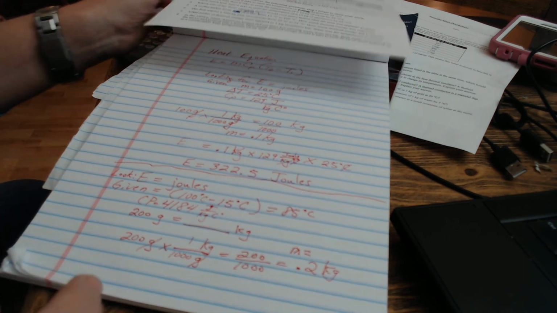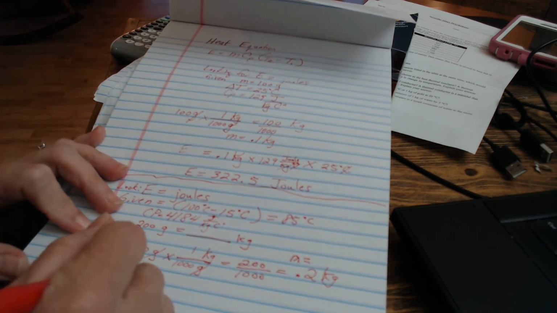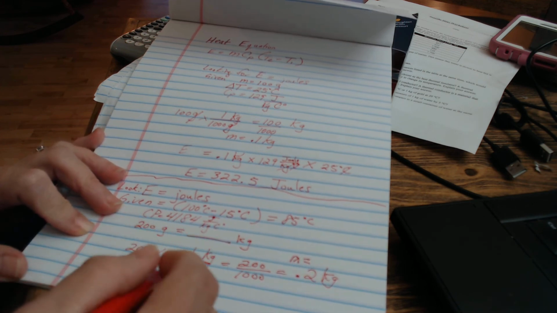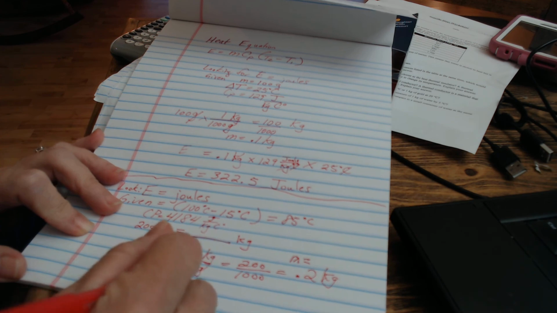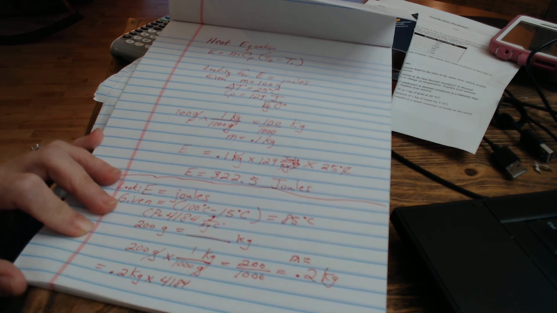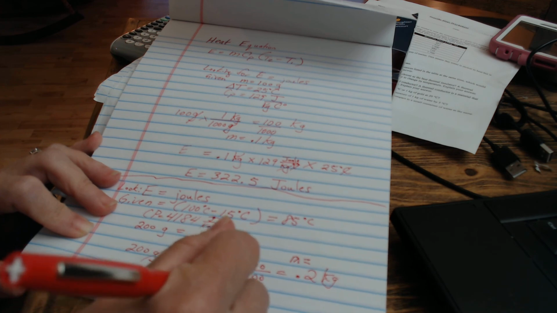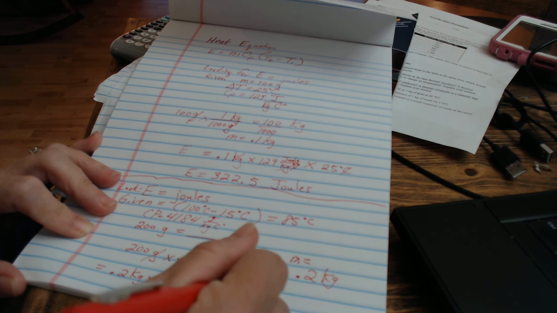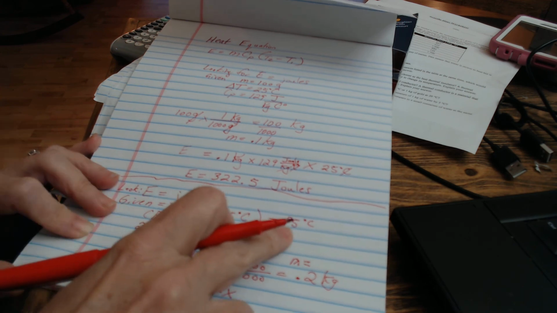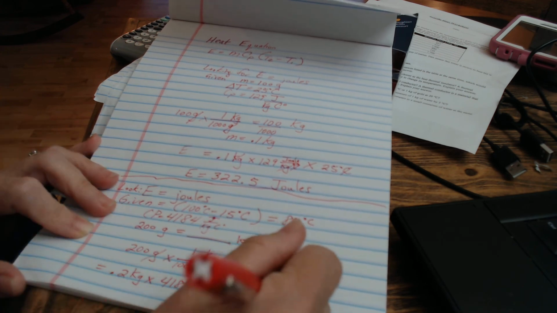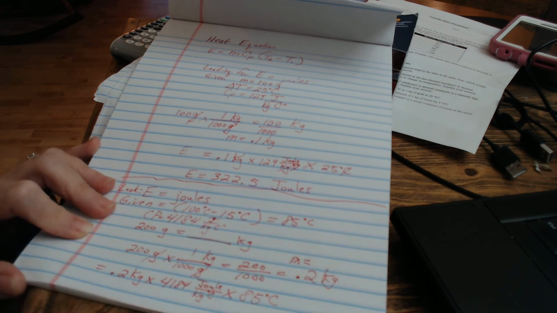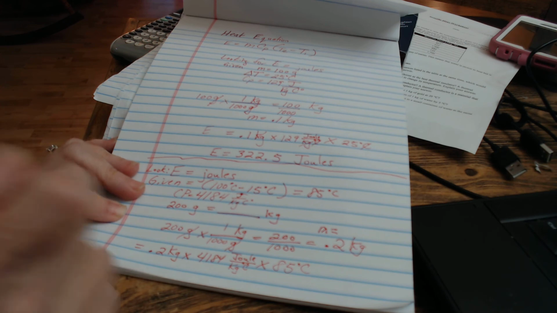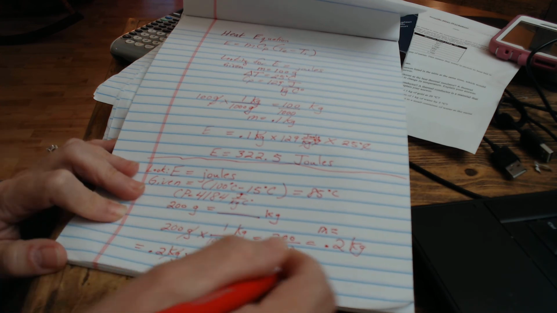So now we just got to plug in our numbers. We have mass, 0.2 kilograms, times our CP, which is 4,184 joules over kilograms Celsius, times our change in temperature, which is 85 degrees Celsius. Okay, so let's start crossing off the units that we already have, so we'll just wind up with our joules now.